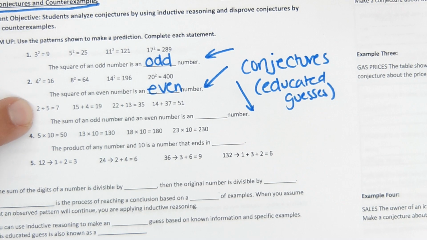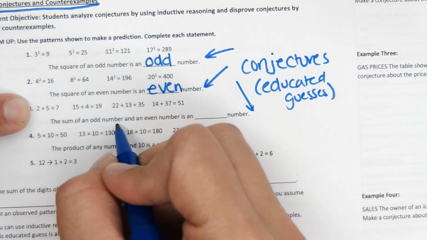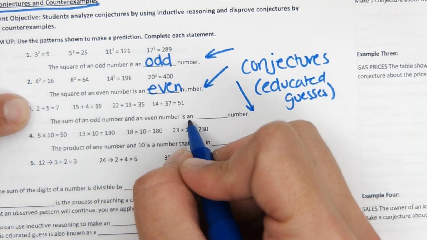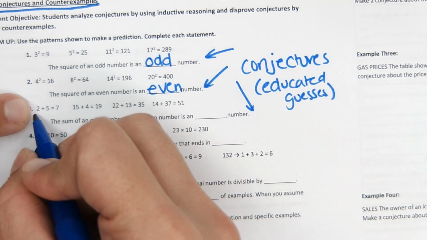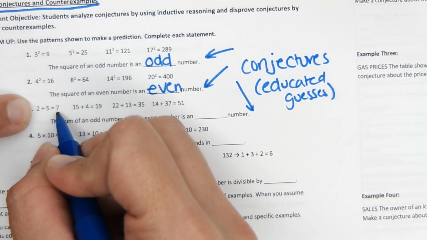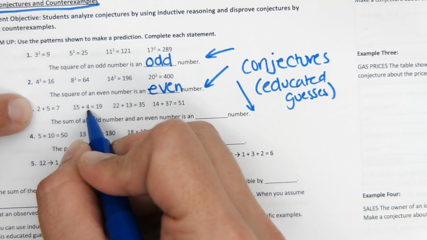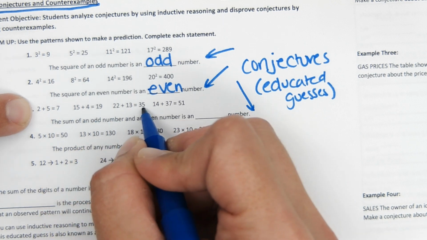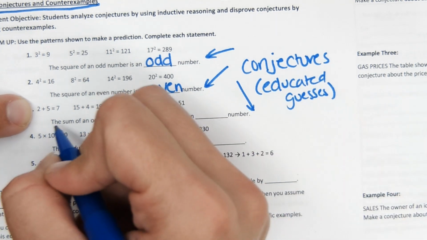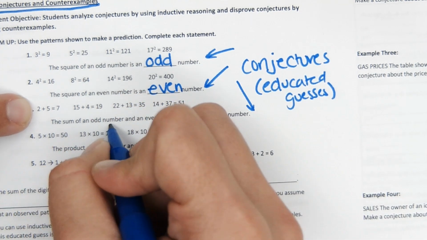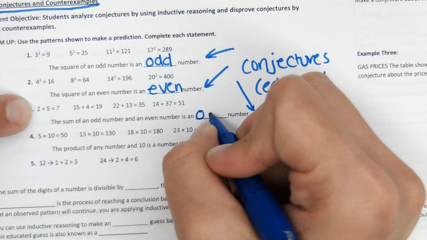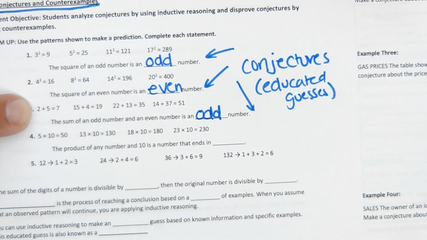And then this one, the sum of an odd number and an even number is a blank number. So we have an even and an odd, it comes out to an odd. Odd and even, it keeps coming out to an odd number. So our conjecture is the sum of an odd and an even number is an odd number.